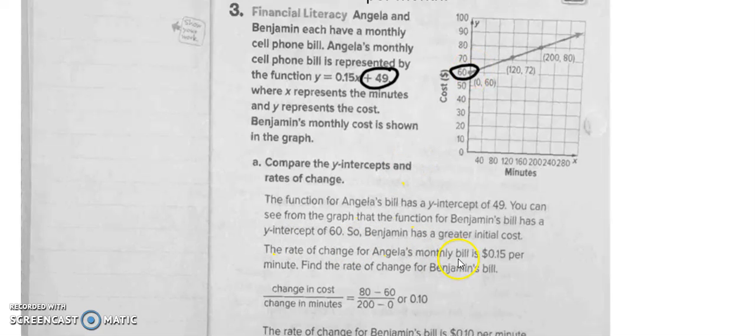So we could see that Angela's rate of change is 15 cents per minute. That's just coming from the equation right here. And to find out Ben's, we would do just like we had done in that other example, where we use 2 points and use that slope formula, y sub 2 minus y sub 1 over x sub 2 minus x sub 1. I hope you have that memorized by now. And the 2 points that they used were 0, 60, and 200, 80.